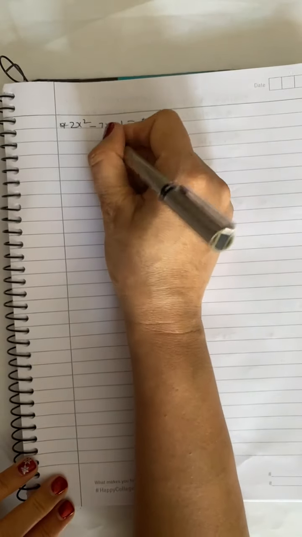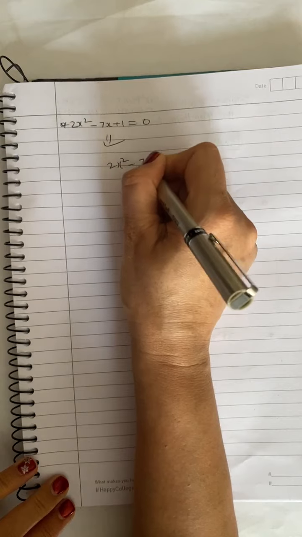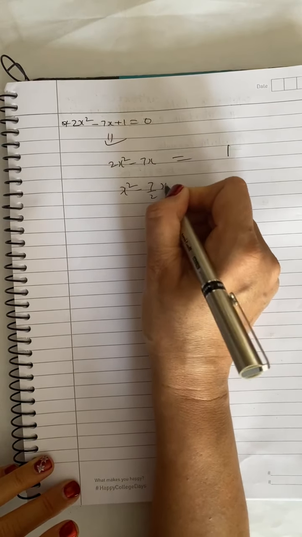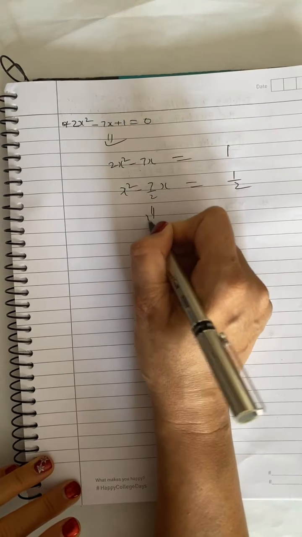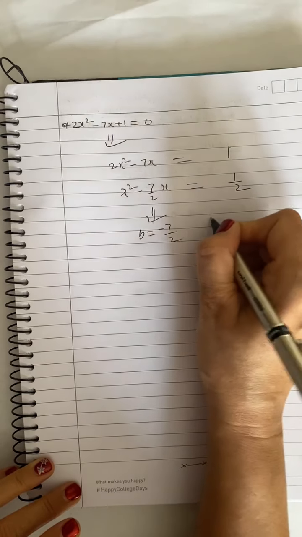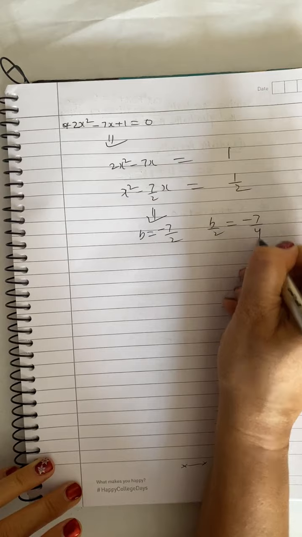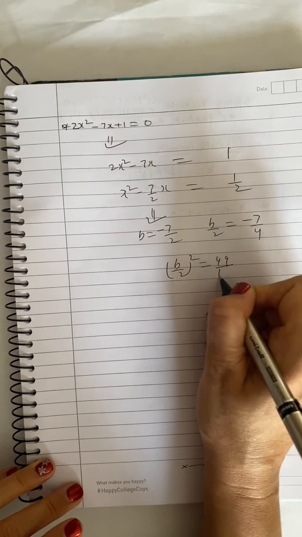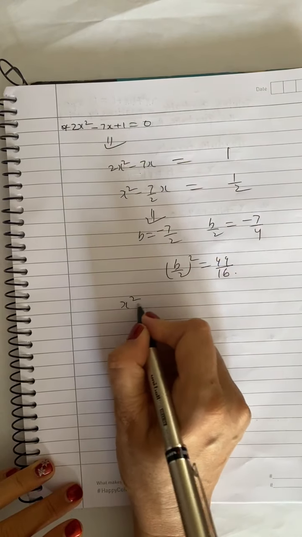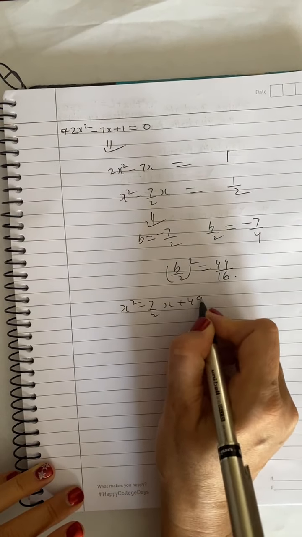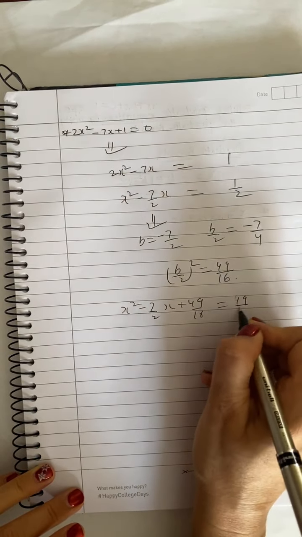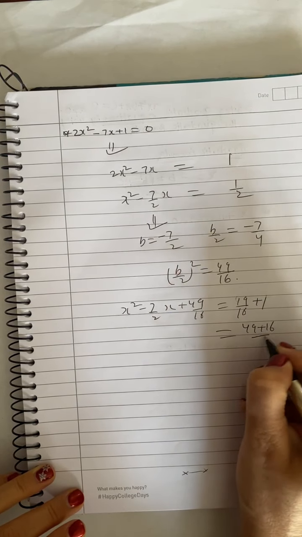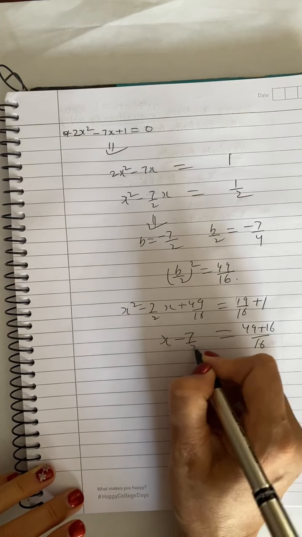The next example is 2x squared minus 7x is equal to 1. And I can divide everything by 2 here. And now b is -7 over 2. b over 2 is -7 over 4. Then b over 2 whole square is equal to 49 by 16. So I need to add 49 over 16 here and 49 over 16 on this side. So you will get here 49 plus 16 over 16, and this is x minus 7 over 4 whole square.